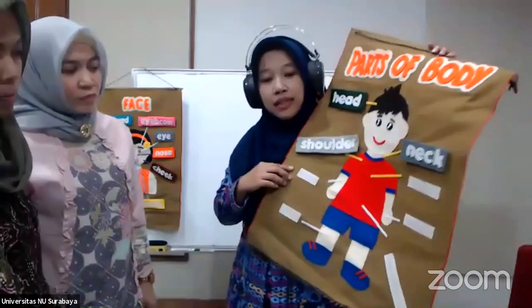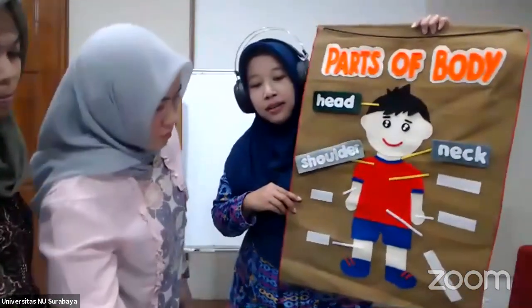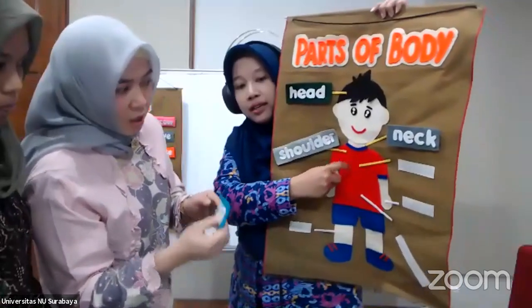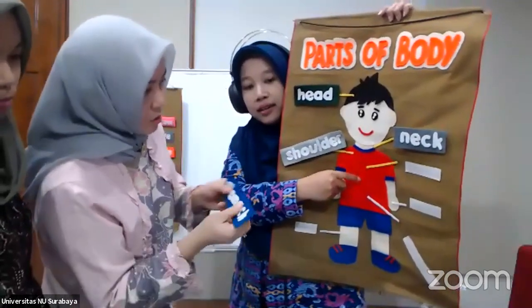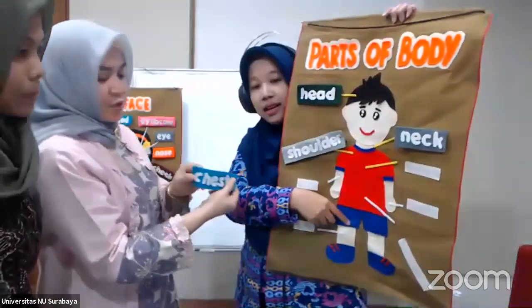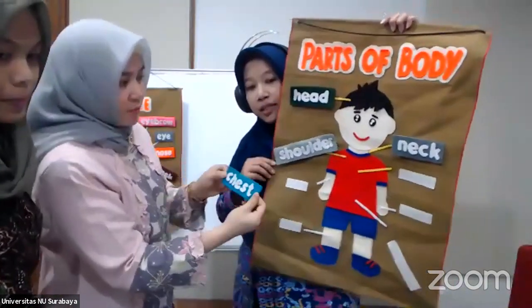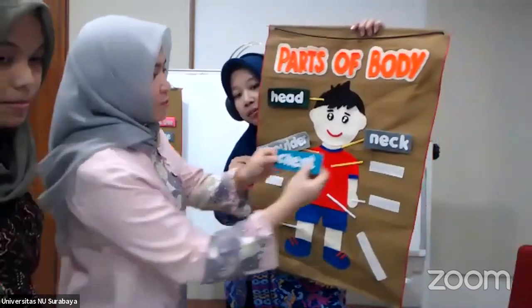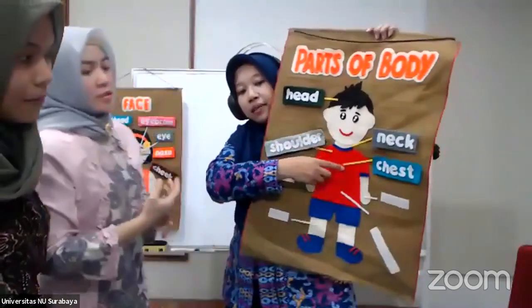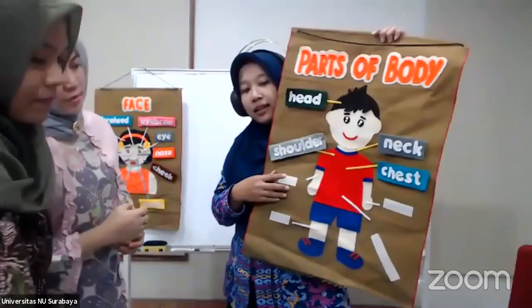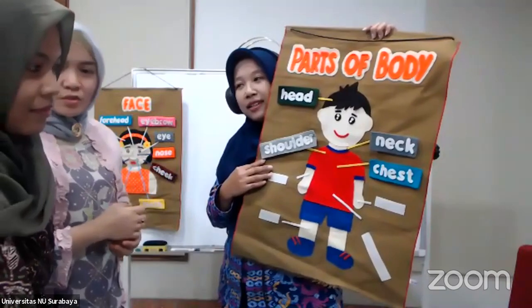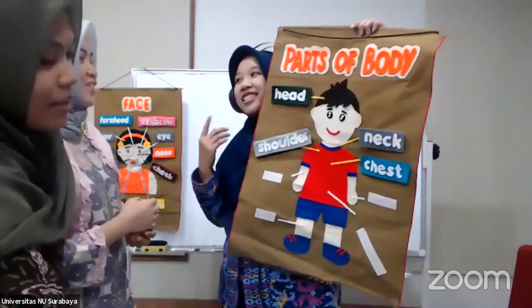Okay, next, Mrs. Sinta. What is this? Would you please stick it on the flannel picture? What is this, Mrs. Sinta? Cheese or chest? Chest.